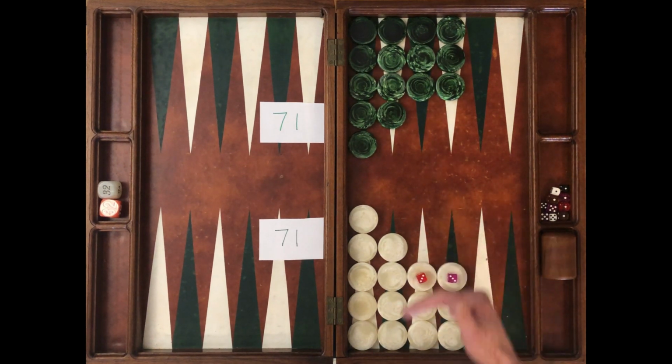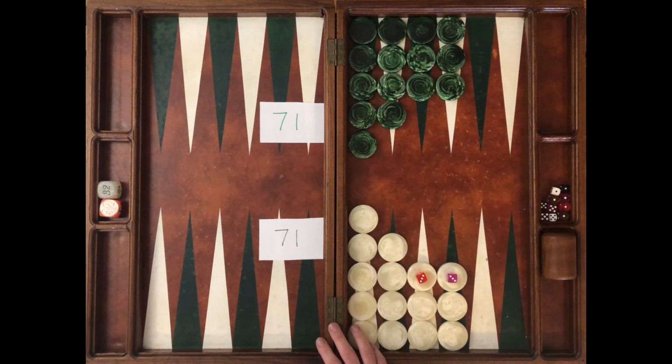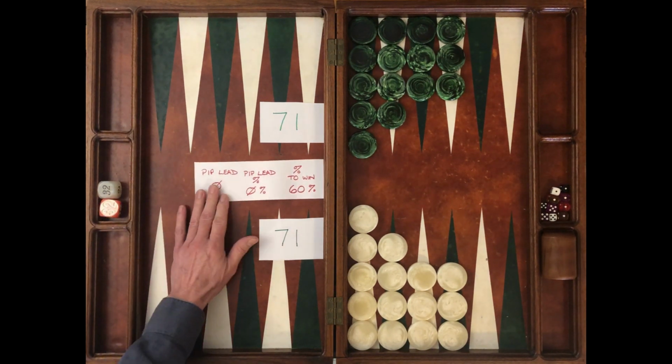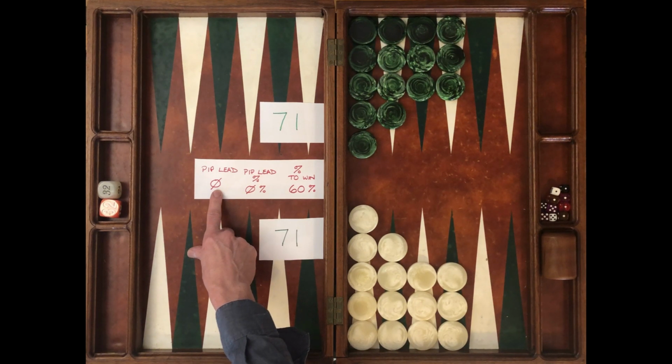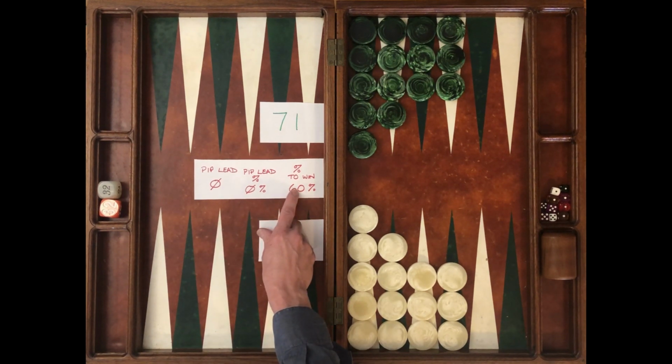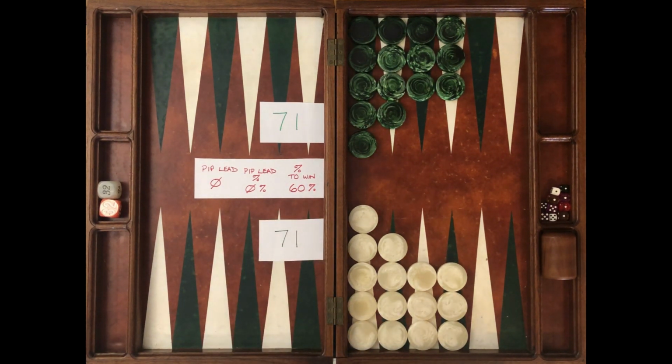And when you have a balanced position, most of the checkers are on the board, being on roll is worth about 10%. So for this position, this is not a cube. We decide not to cube. We have 0 pip lead. This is a 0 pip percentage lead, and we are about 60% to win.